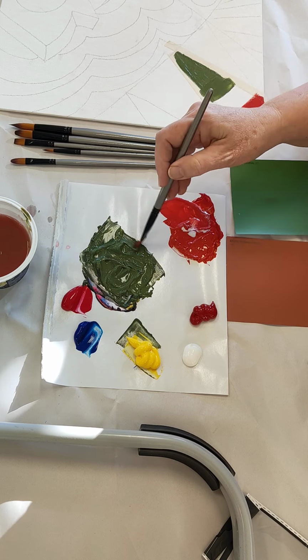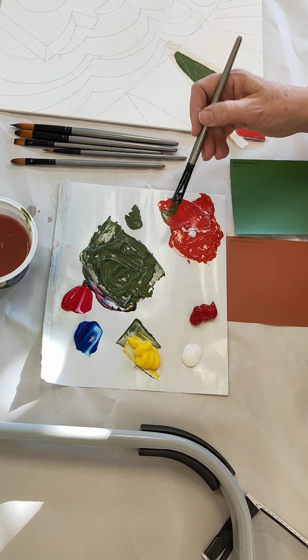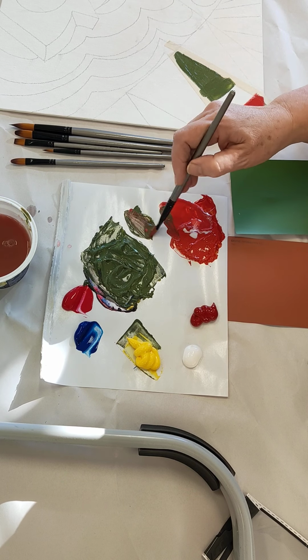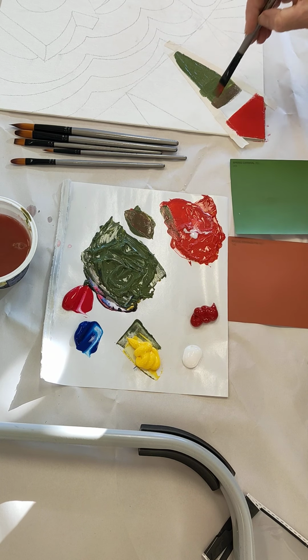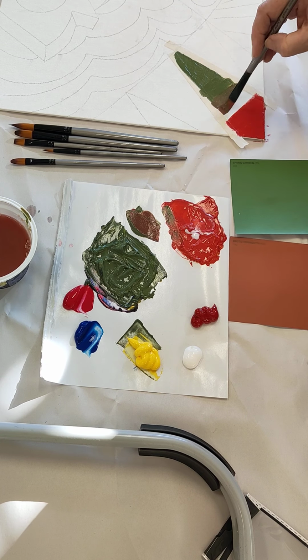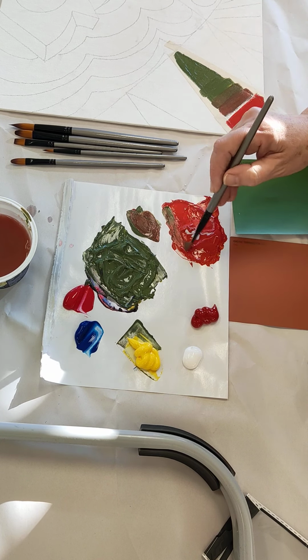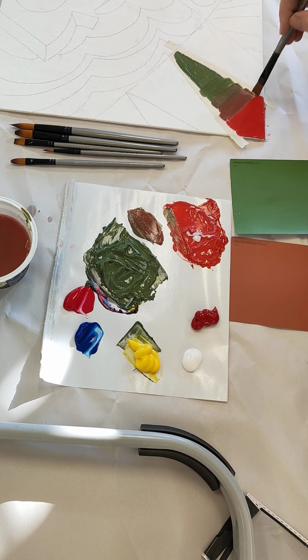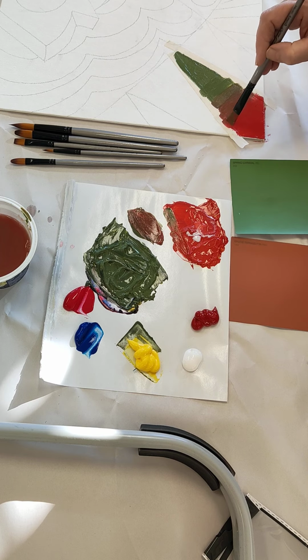So I'm going to start with the green edge, so I want a bit of green with a tiny bit of the red-brown colour in there, and I'm going to start to blend that into there. I'm going to add a bit more, and I'm going to blend that into there, and then I add a bit more, so it's almost back to the original colour, and then I'm going to leave that there.